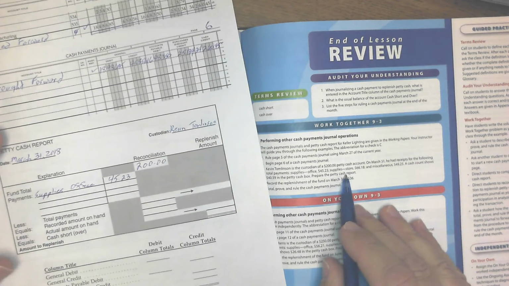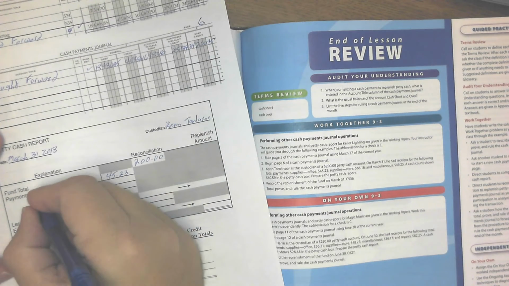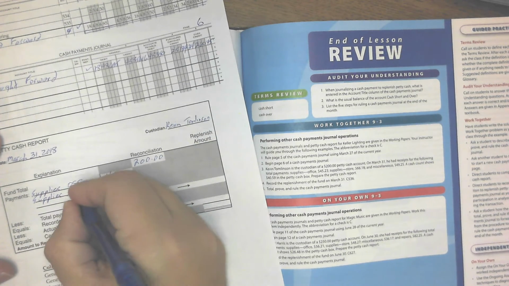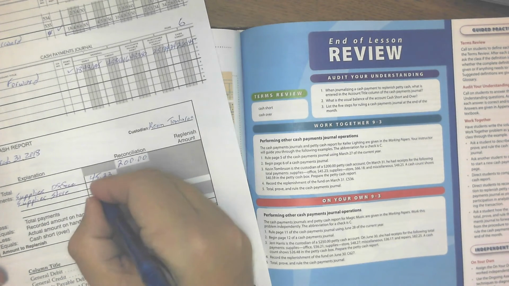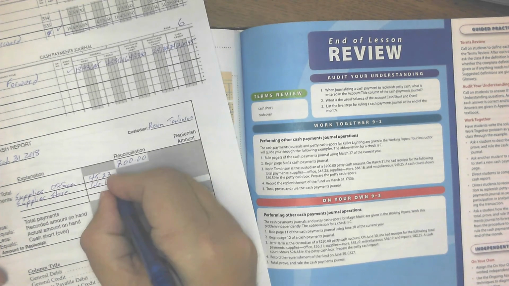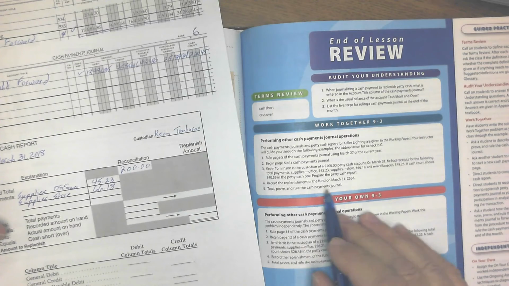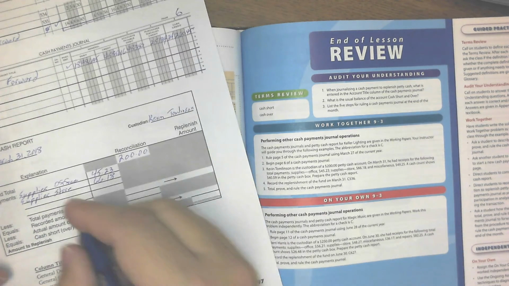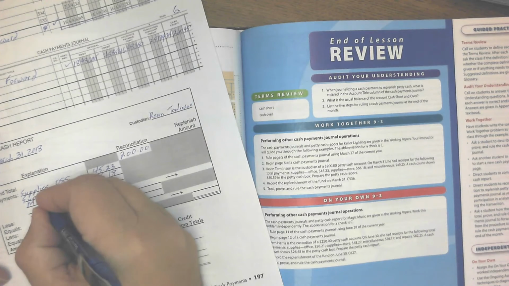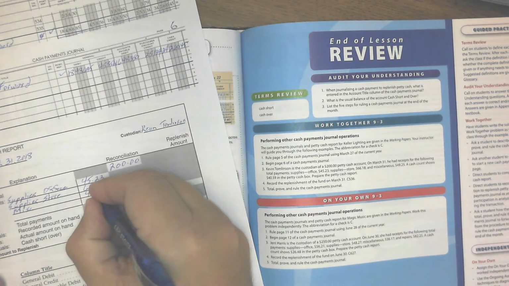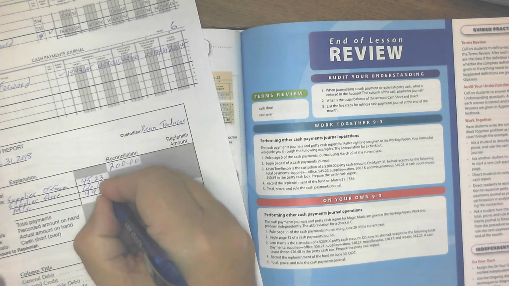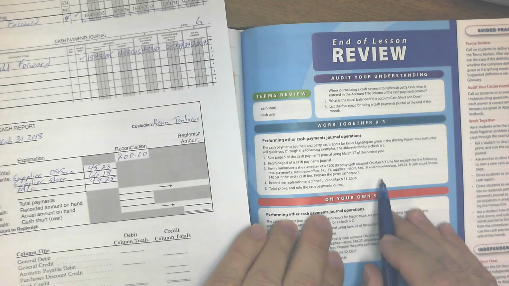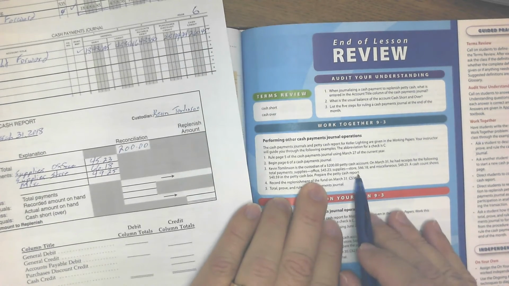And supplies for the store, $66.18. We've got a miscellaneous for $49.25. Okay, so we've got those written down.